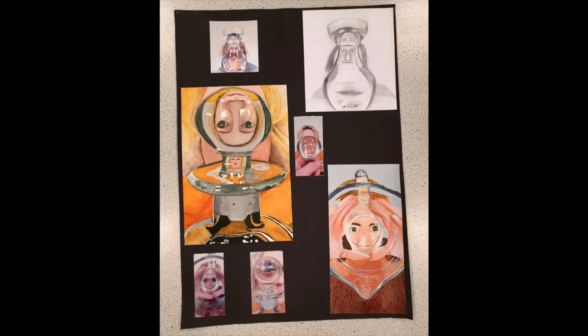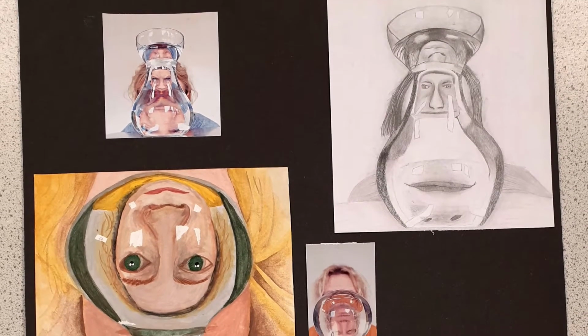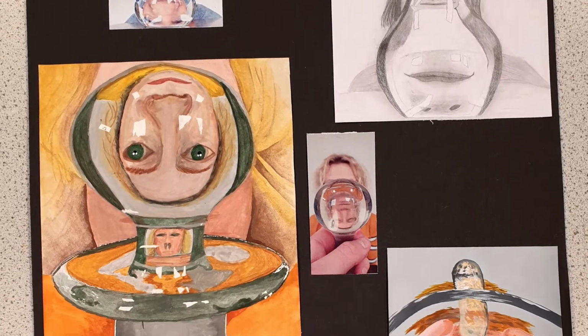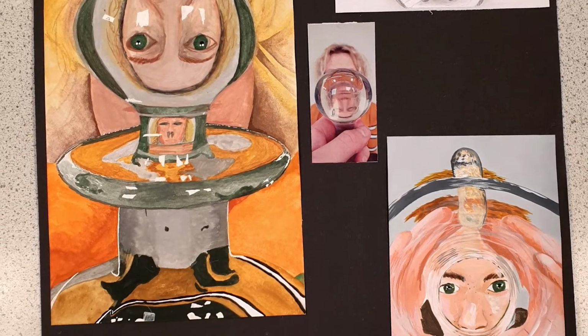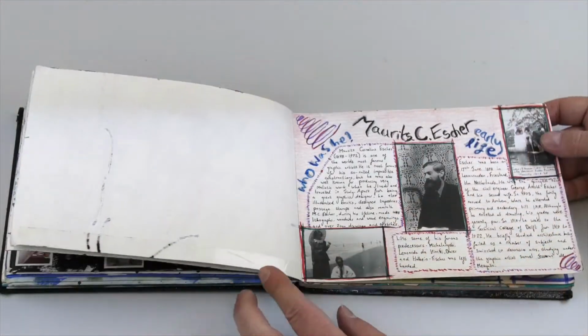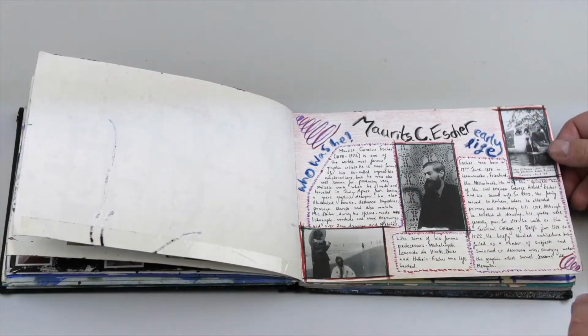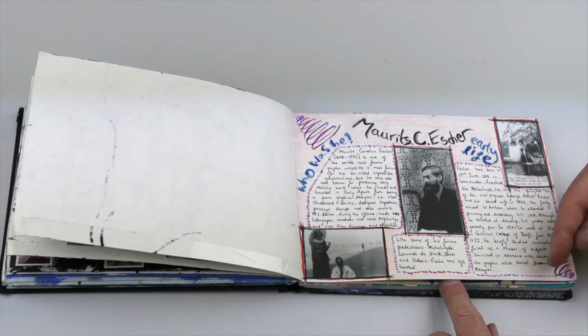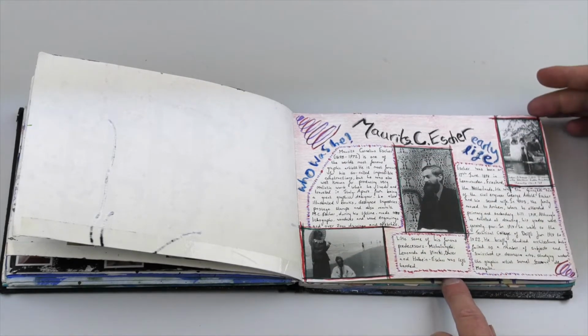So now if we have a look at some black sheet work, we have examples of his drawing and two examples of painting. One's in watercolor and one's in acrylic. And here we move on to his artist research. So he's looking at Escher.